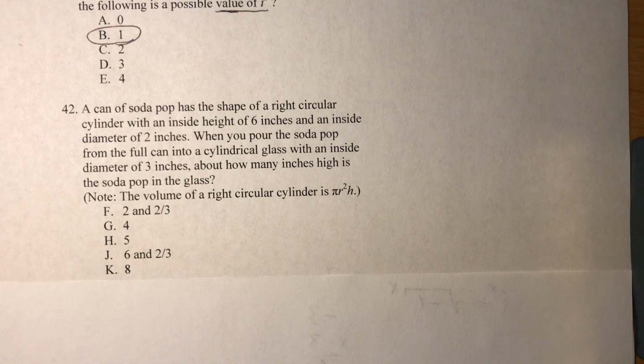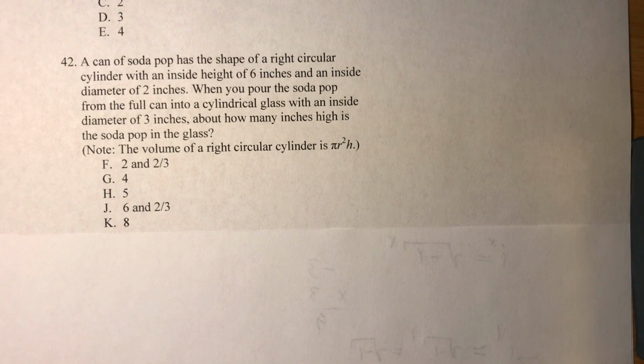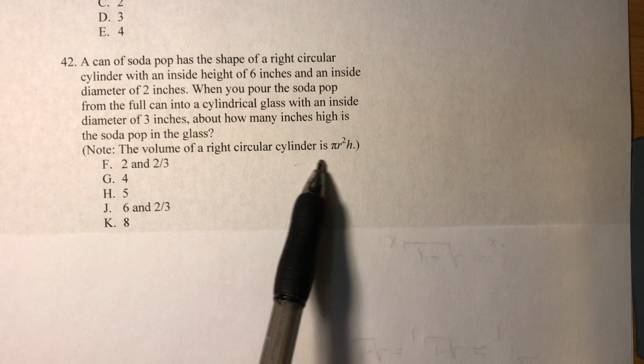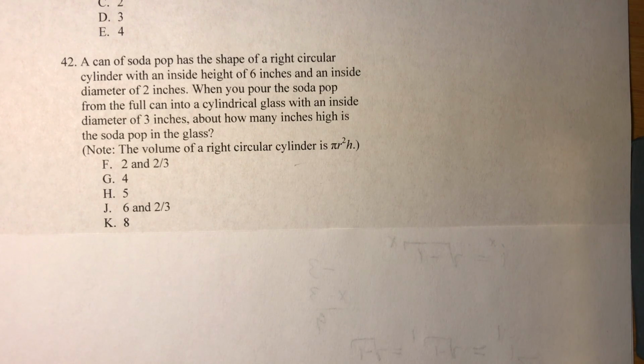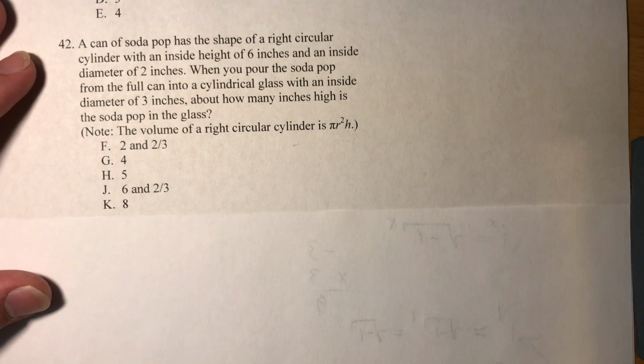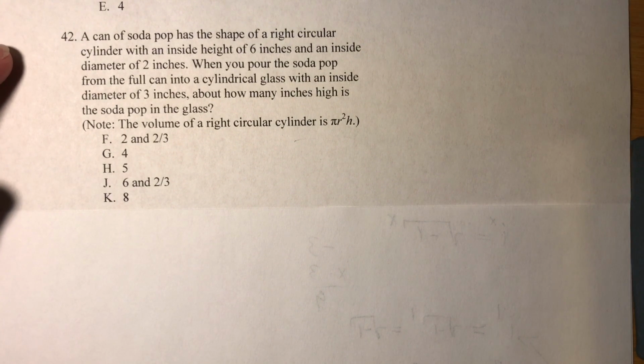A can of soda pop has the shape of a right circular cylinder with an inside height of 6 inches and an inside diameter of 2 inches. When you pour the soda pop from the full can into a cylindrical glass with an inside diameter of 3 inches, about how many inches high is the soda pop in the glass? Note the volume of a right circular cylinder is pi r squared h. They should always give you volumes and areas of odd shapes so that you don't have to memorize all of them. I still haven't memorized all of them, but let's see if we can do this one.